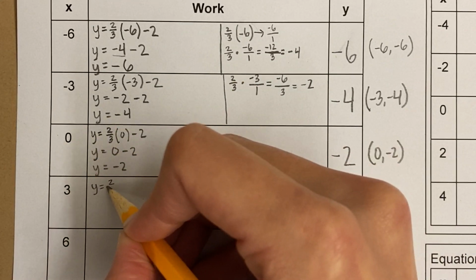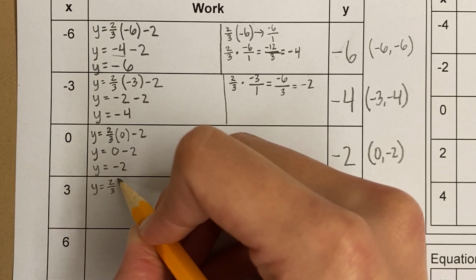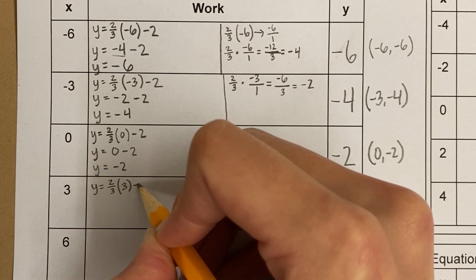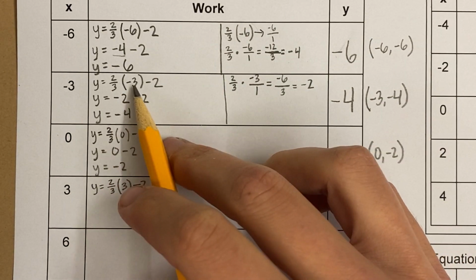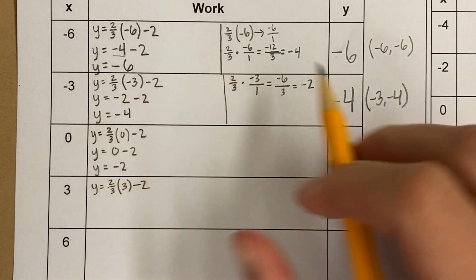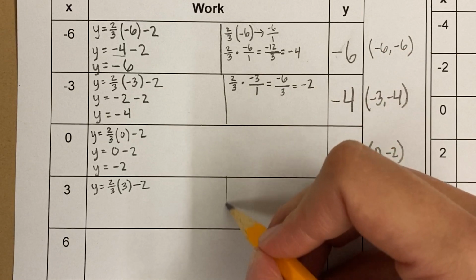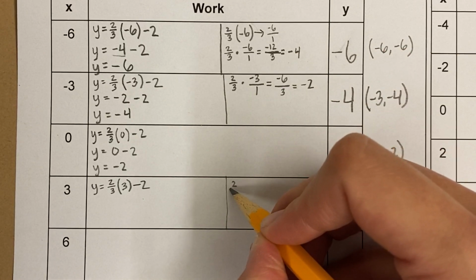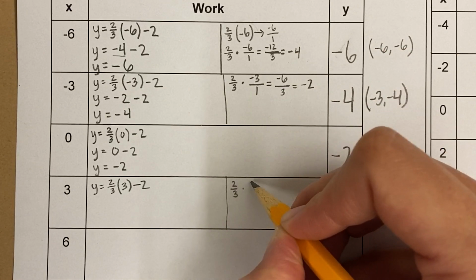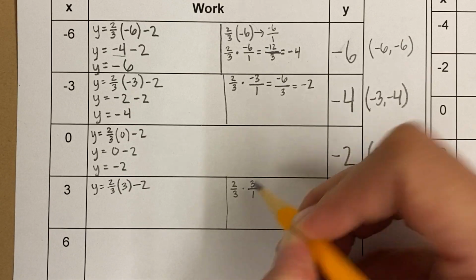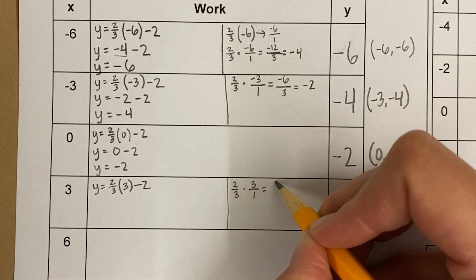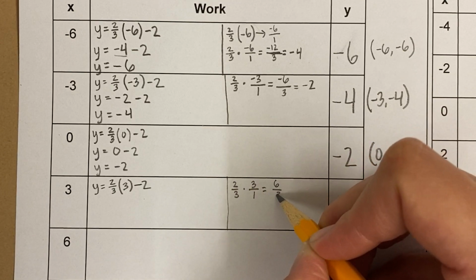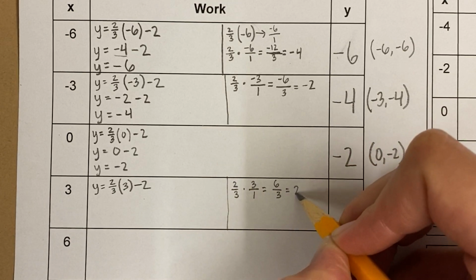Y equals 2/3. Now this time I'm plugging in +3. I want you to observe something because I've already plugged in -3 here, and 2/3 times -3 was -2. So you might have a guess about what 2/3 times +3 is going to be. And feel free to use any shortcuts you discover. But I'm going to write 3 as a fraction, 3 over 1. 2 times 3 is 6, 3 times 1 is 3, and 6 divided by 3 is 2.